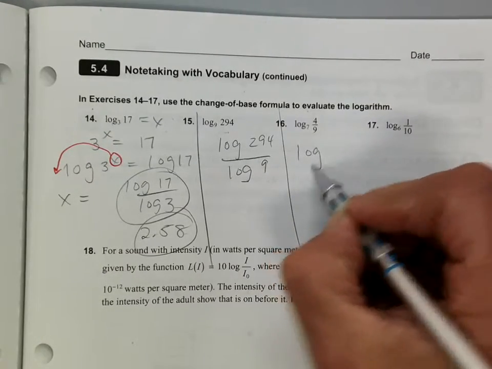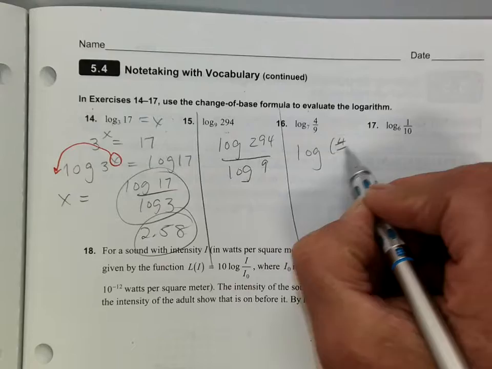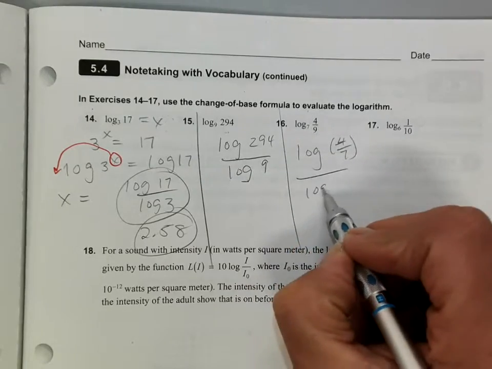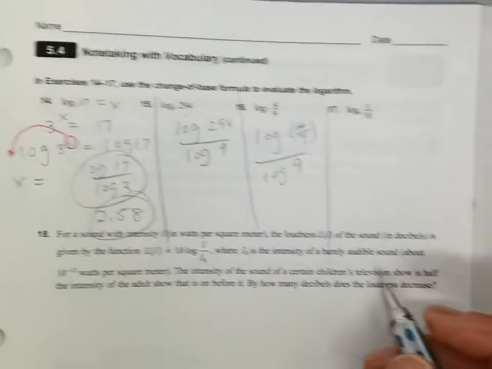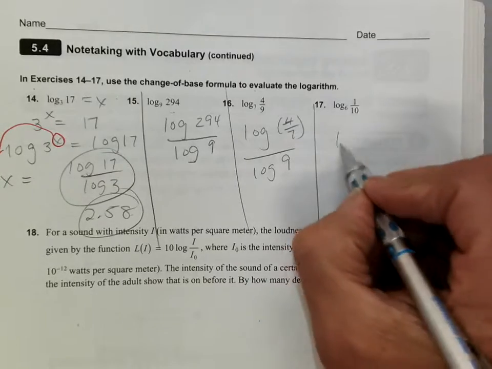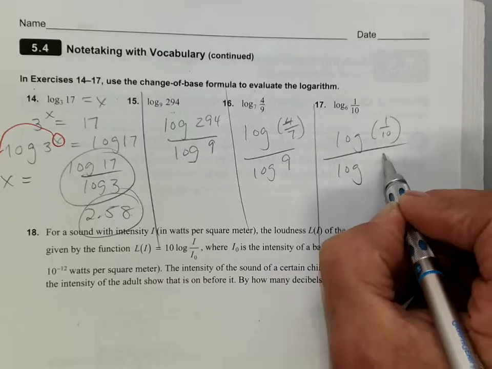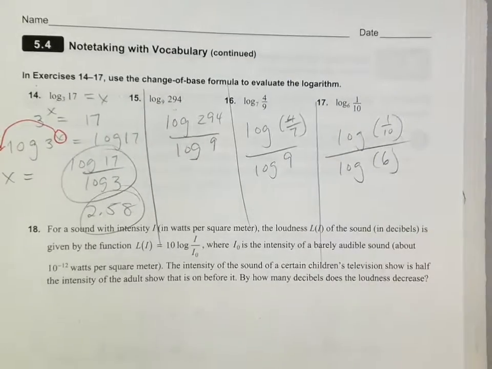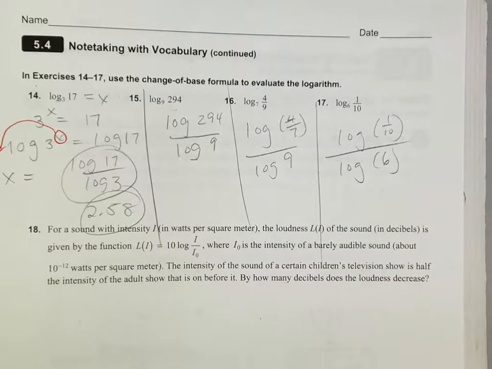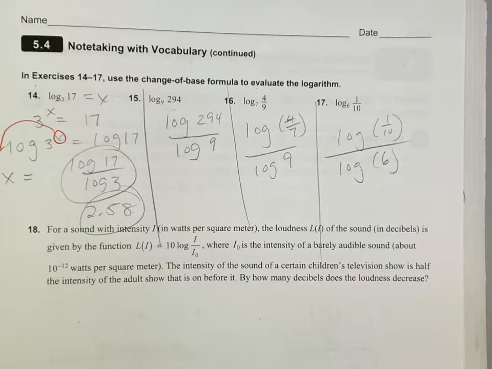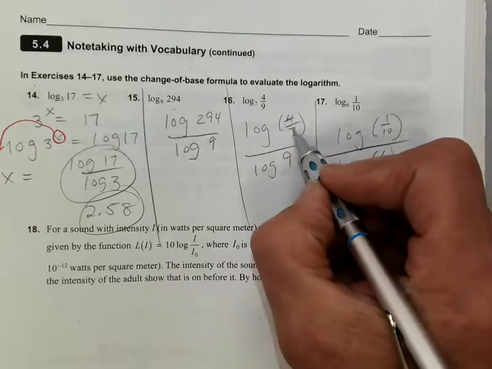How about log of 4/7 divided by log of 9? You want to shortcut it, right? It is log of 1/10 divided by log of 6. Use your calculator. Isn't that slick? Isn't it 4 9s divided by 6? Yes, thank you.